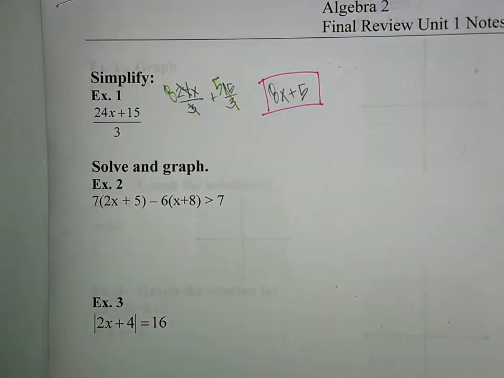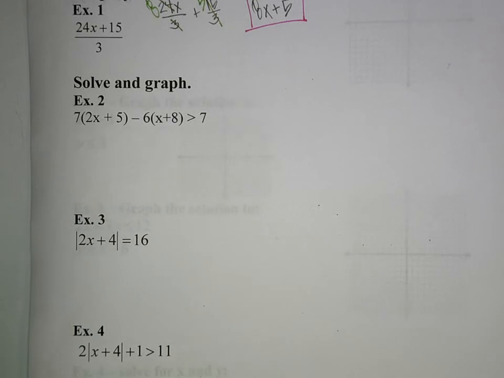Okay? Next one, solve and graph. 7 times 2x plus 5 minus 6 times x plus 8 is greater than 7. Whether or not you remember it, Unit 1, we combine it with Unit 2, but Unit 1 had a lot to do with absolute values and inequalities. Those are greater thans and less thans.